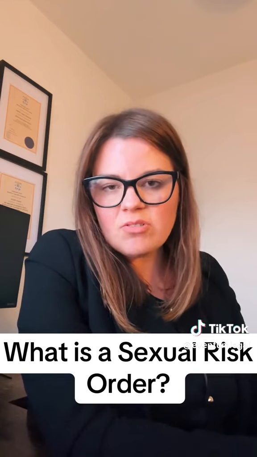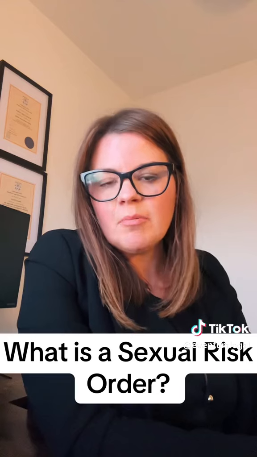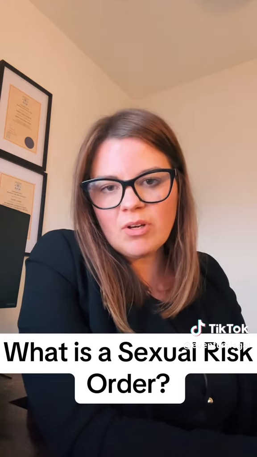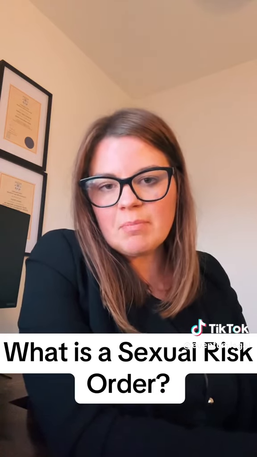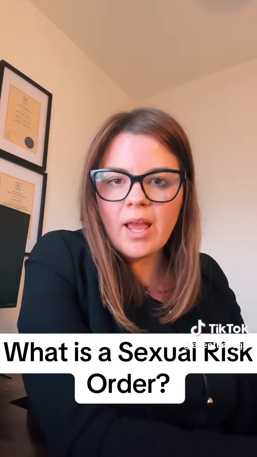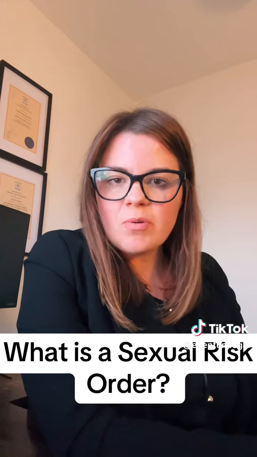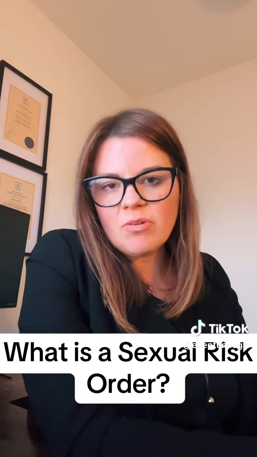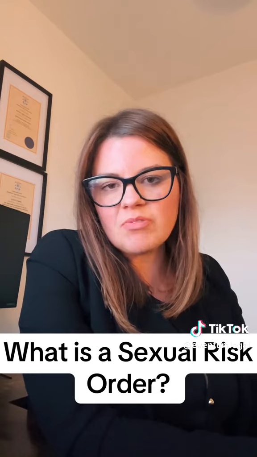Now, being subject to a sexual risk order does not mean that you have a criminal conviction, nor does it require you to sign the sex offenders register, but it can impact you and it can be recorded for DBS checks. So if your employer or future employer wants to do an enhanced check, then it may show that you are subject to a sexual risk order.